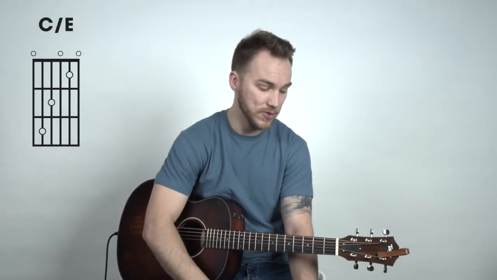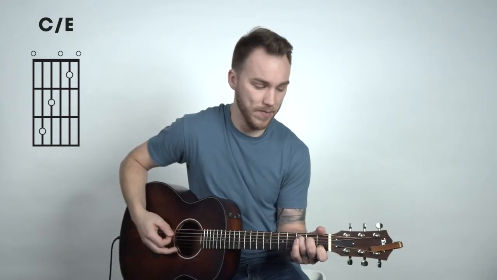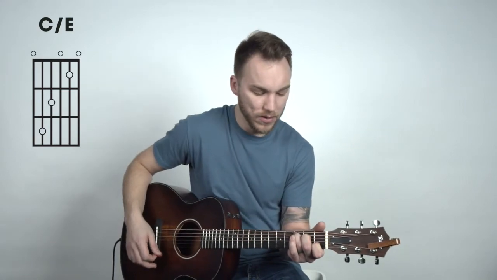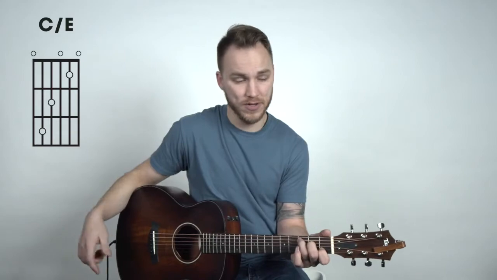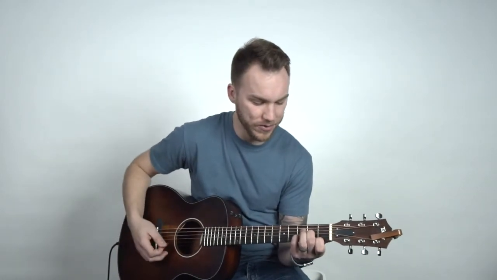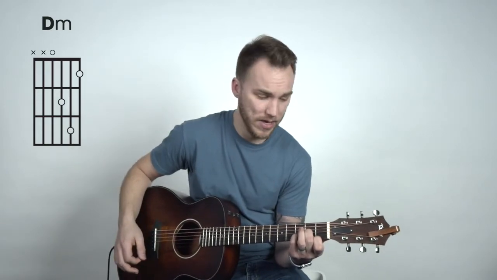Another inversion that sometimes you'll run across is a 1 over a 3, which is a C over an E. And in that situation, it's totally fine to play that E on the top. So it's going to sound like this. Okay, so there's your 1, a different inversion that is an option. Your 2 is going to be a D minor. And like we said earlier, this is the typical way to play it.